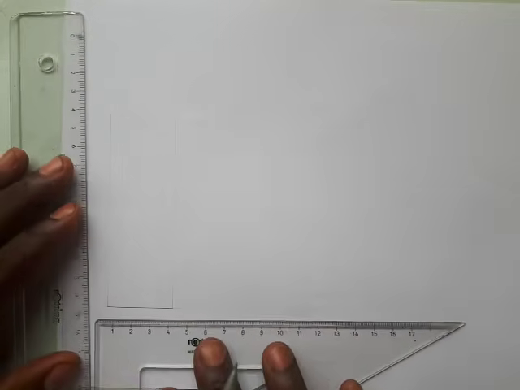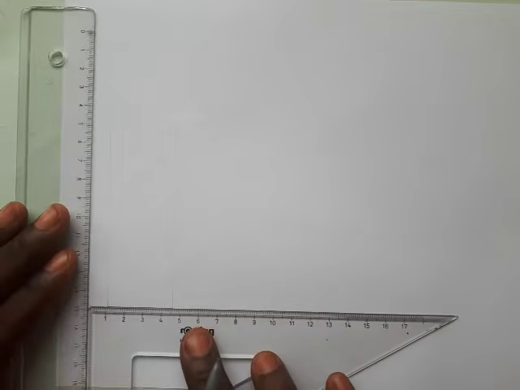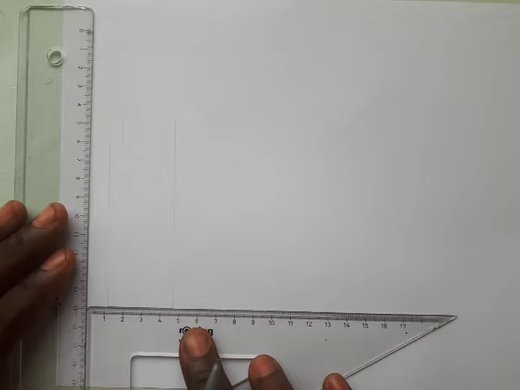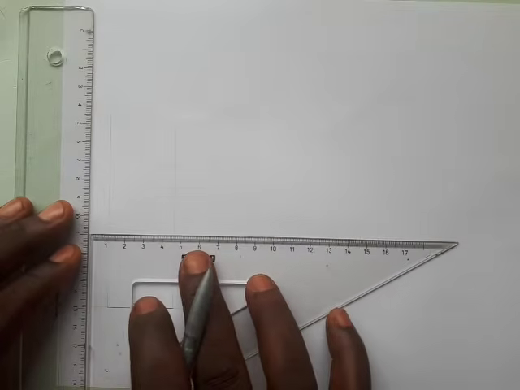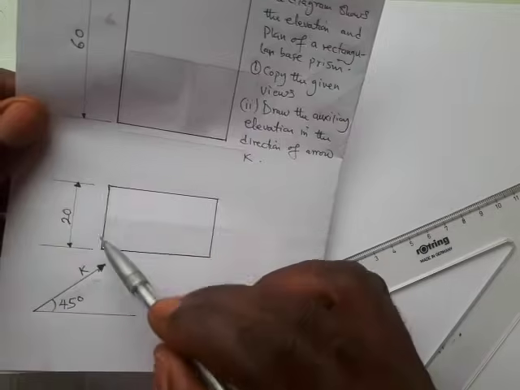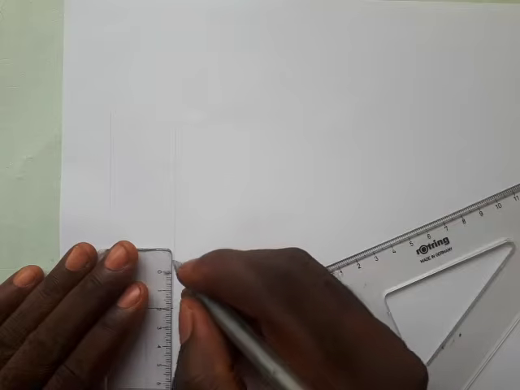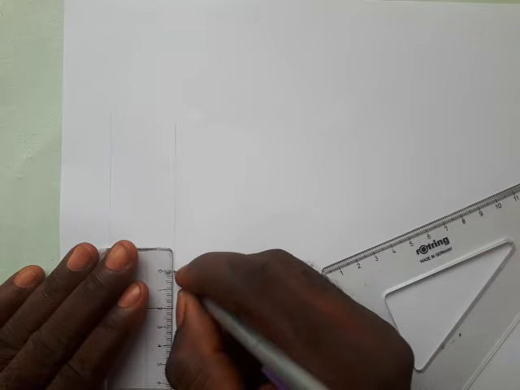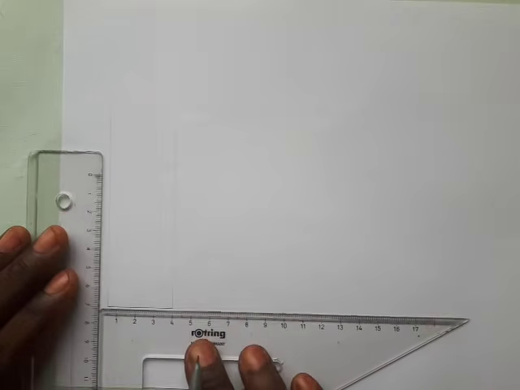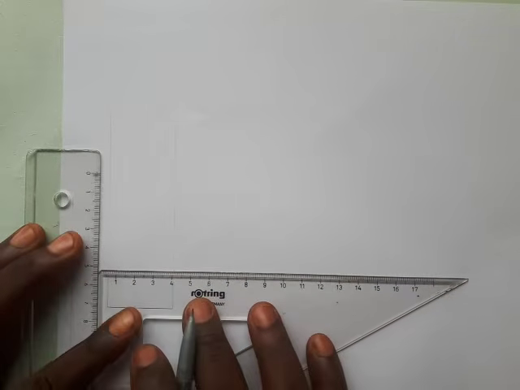Okay, so align your set square with this horizontal here. Support with your ruler and transfer. Okay, before I do that, let me first of all measure the thickness, which is 20. So this is 20. Alright, so I'm going to transfer a line here. So align your set square and transfer a line to 20.